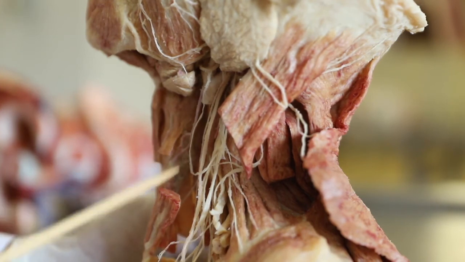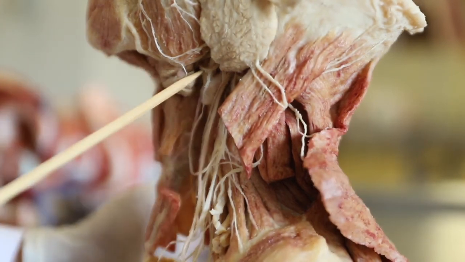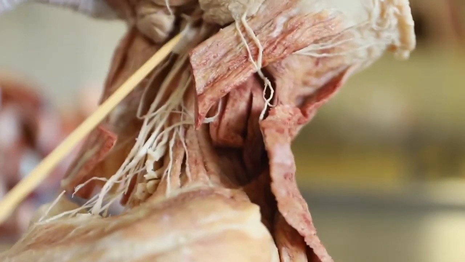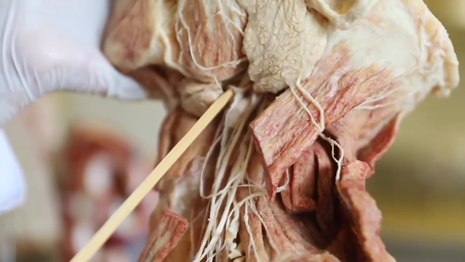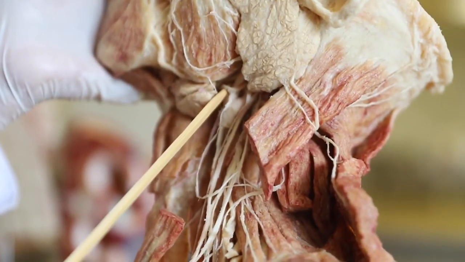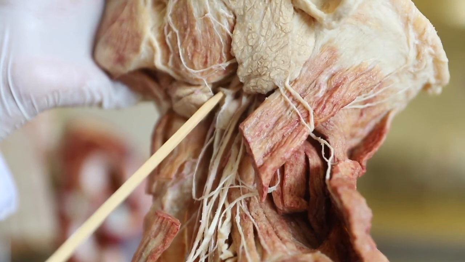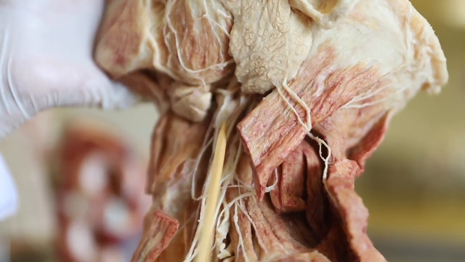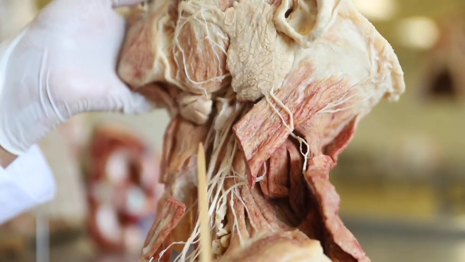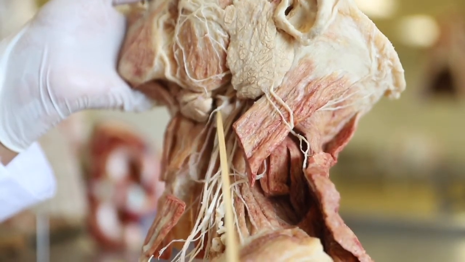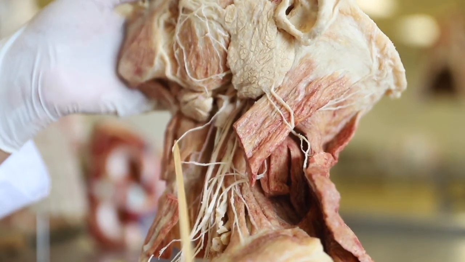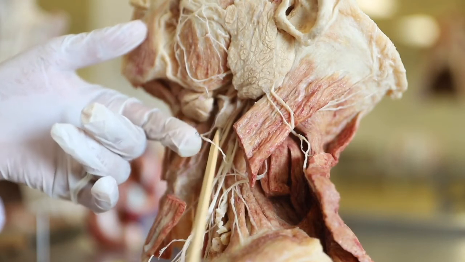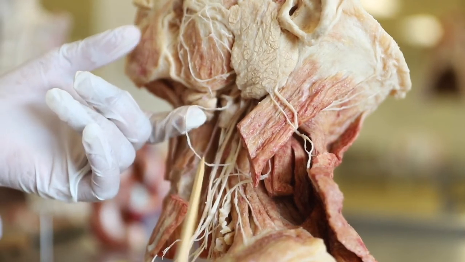As I told you, we find the hypoglossal nerve. This is the hypoglossal nerve as it crosses superficial to the external carotid artery. It also gives off the descendens hypoglossi, which forms the superior root of the ansa cervicalis. This is the ansa cervicalis here.